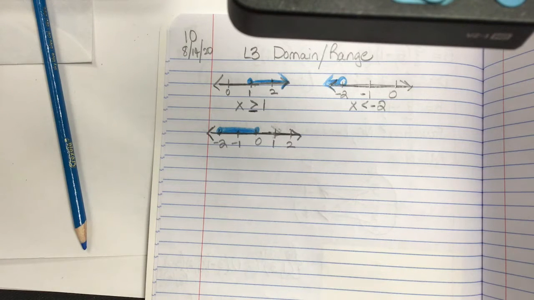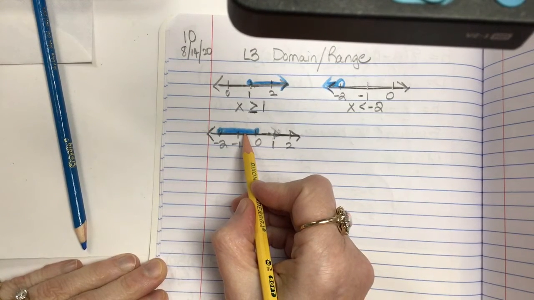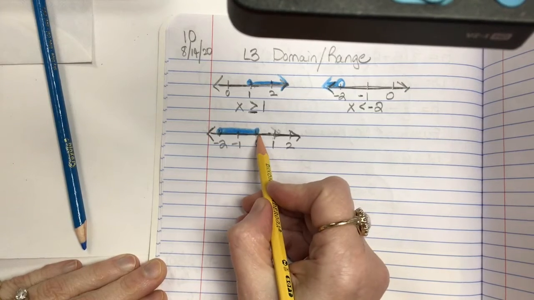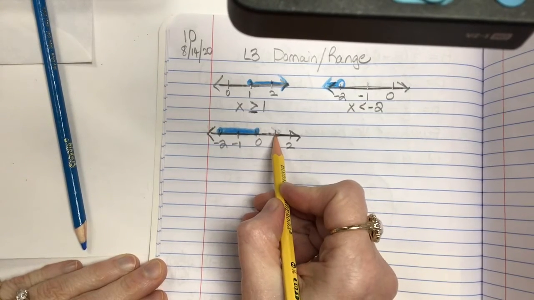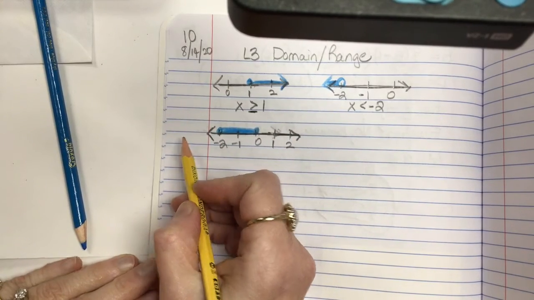Okay, well, let's talk about the true points. Is -2 true? Does it have a solid dot above it? Is -0.7 true? Where's -0.7? About right here? Is it true? Yes. Is 0 true? Is 1 true? 2's not true. Anything to the left of -2 is not true.